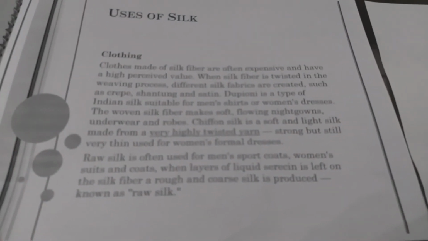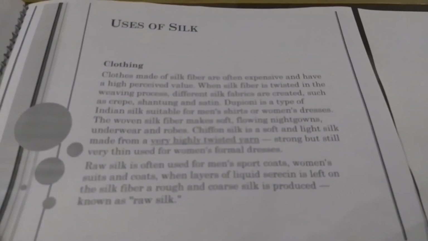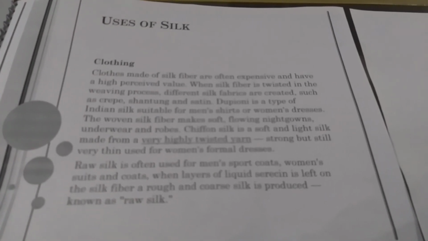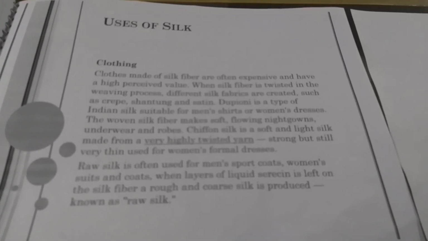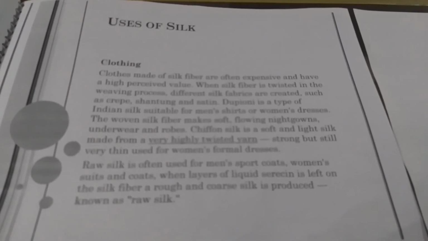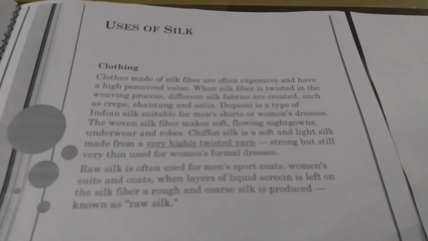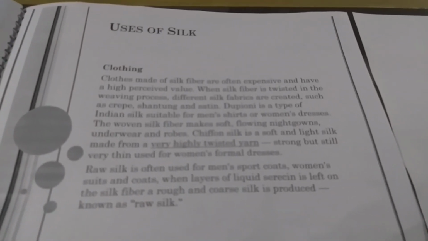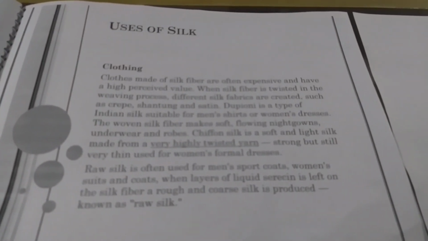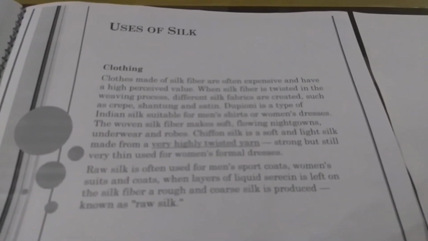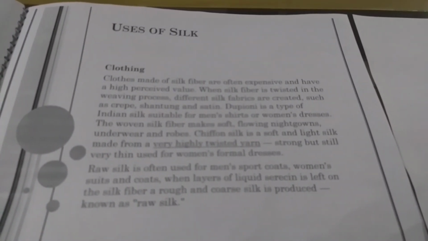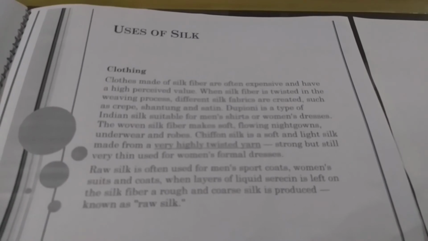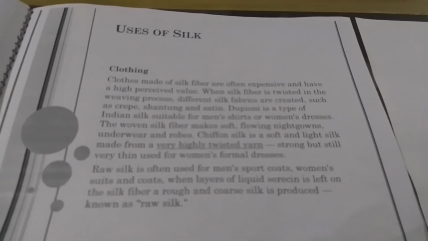Uses of silk clothing. Clothes made of silk fiber are often expensive and have a high perceived value. When silk fiber is twisted in the weaving process, different silk fabrics are created such as crepe, shantung, and satin. Dupioni is a type of Indian silk suitable for men's shirts or women's dresses. The woven silk fiber makes soft, flowing nightgowns and robes.